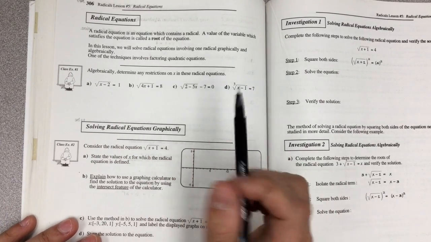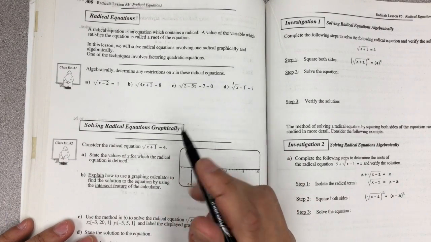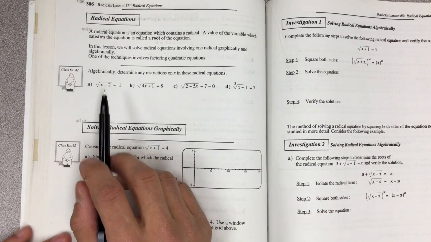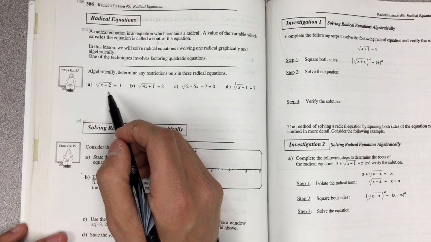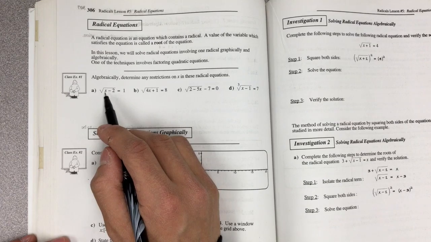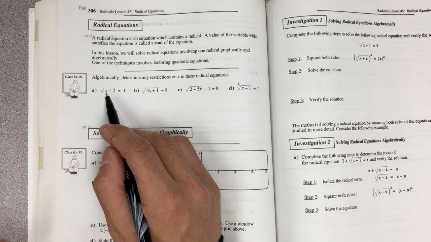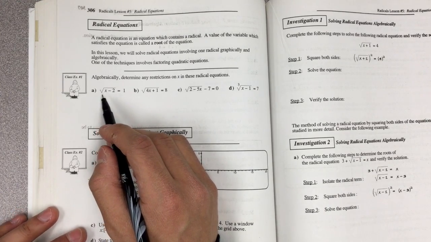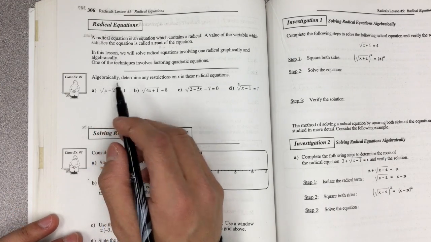In this lesson, we're going to solve these equations by graphing them, but also by solving them algebraically. For this first one, we want to solve this algebraically. Recall that if we're solving a radical equation, especially with the square root, we can't have any negative values in our square root.